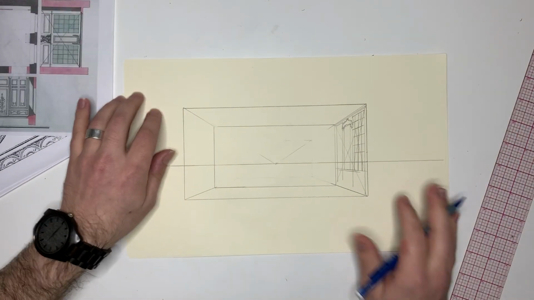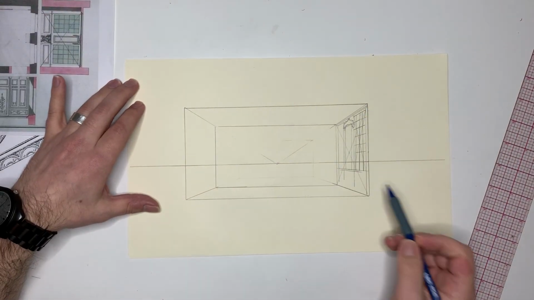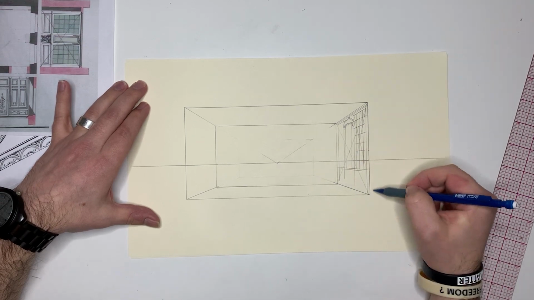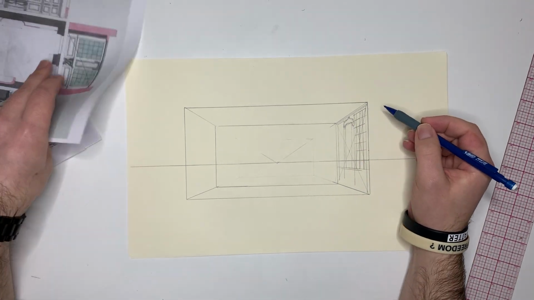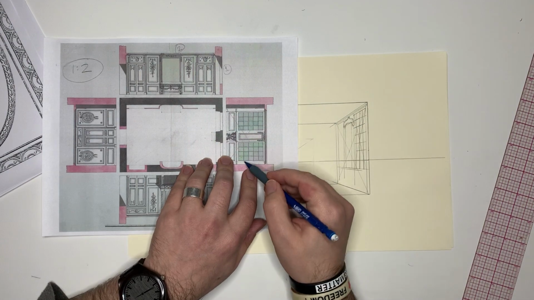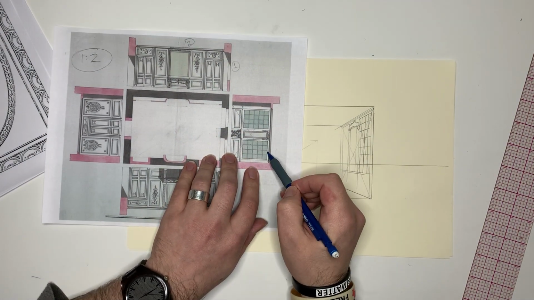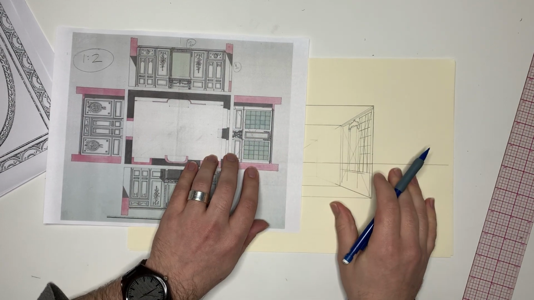Right? So I have my picture plane, I have my horizon line, I have my wall, and I'm using this X method to help me understand the proportion. Now you can add X's if you need to. Adding X's is totally fine.